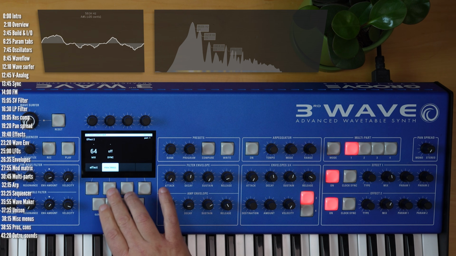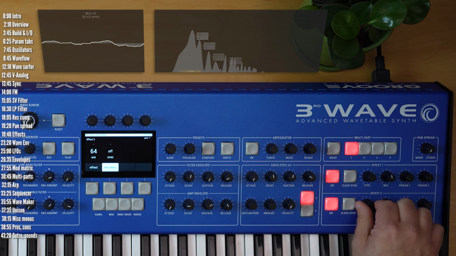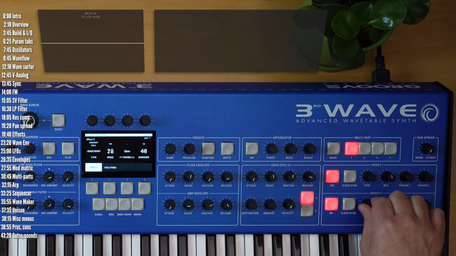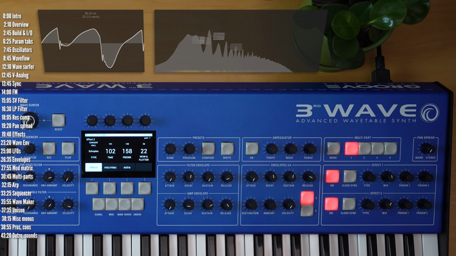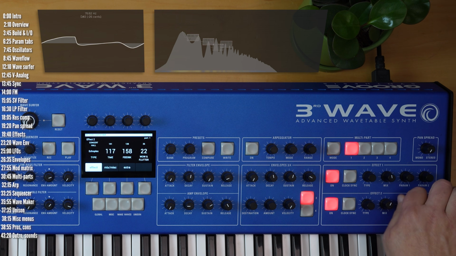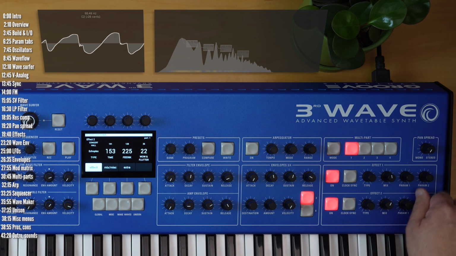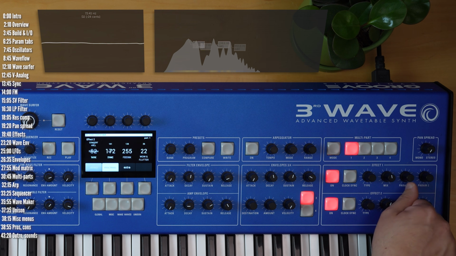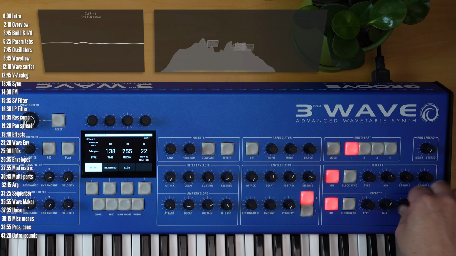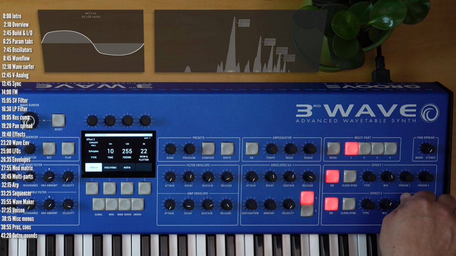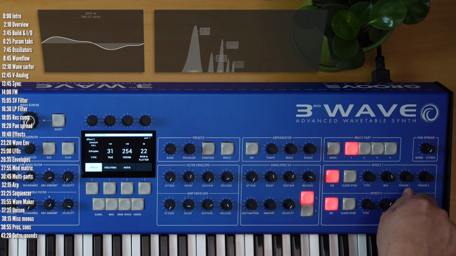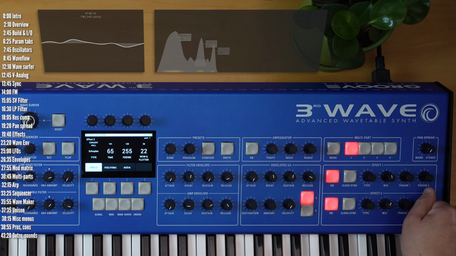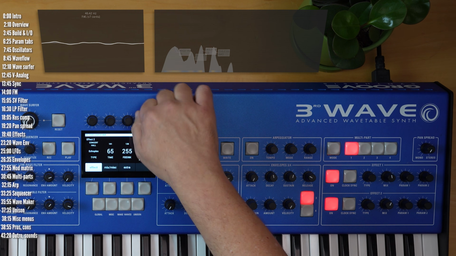And I think that's it in terms of parameters for that. And there's also an Echoplex style delay here, with wow and flutter controls.